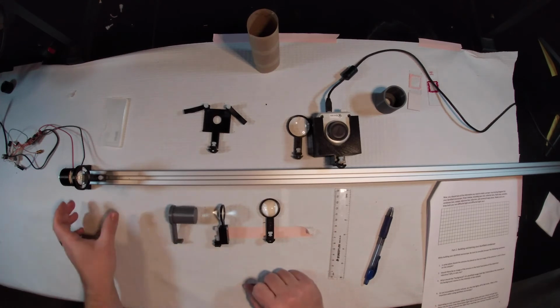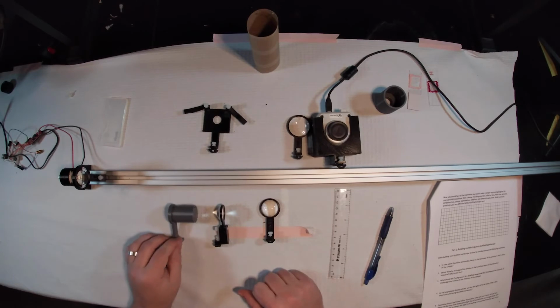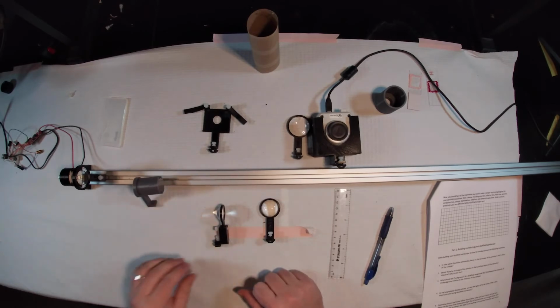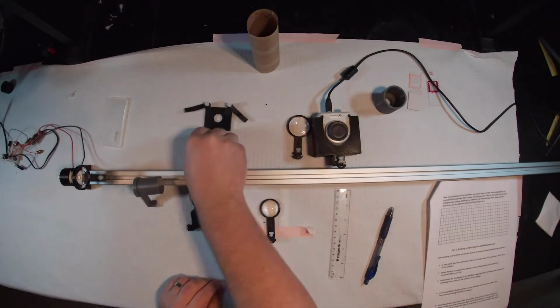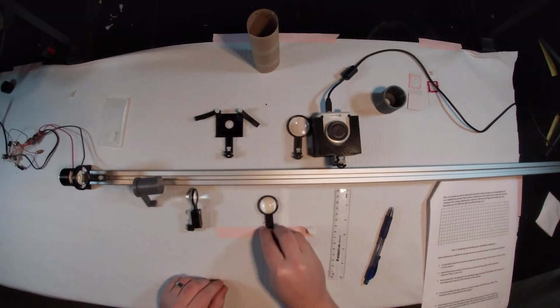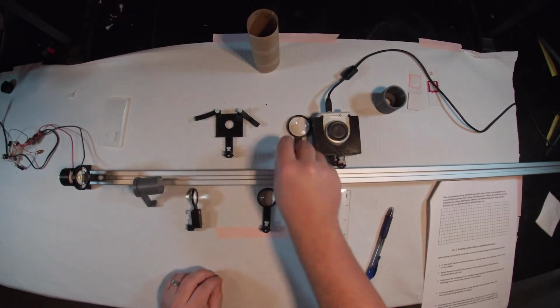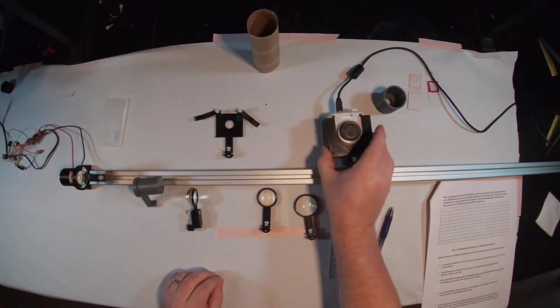And we have our nice little collimated light source. We're going to put our annulus, our condenser lens, our sample holder, our objective lens, our tube lens, and then finally our camera.